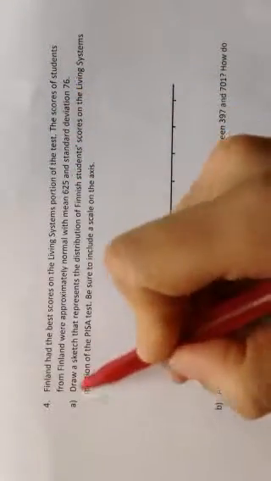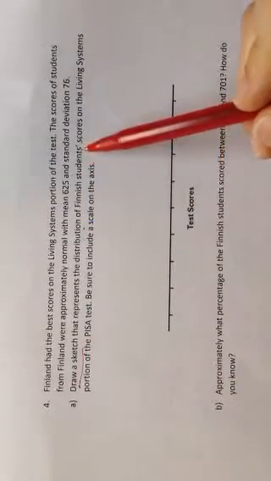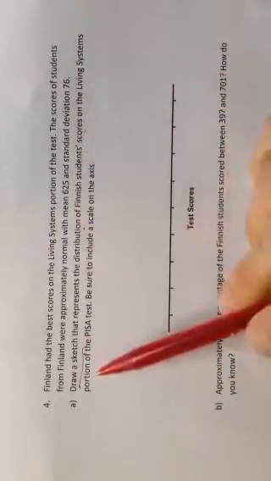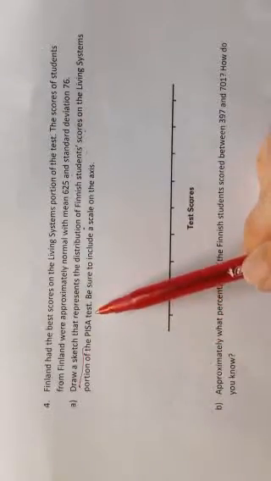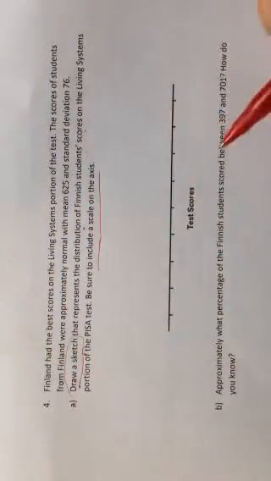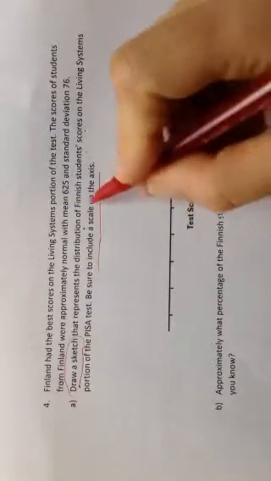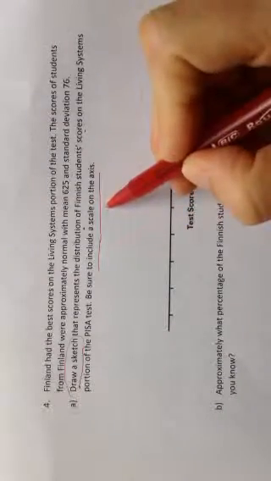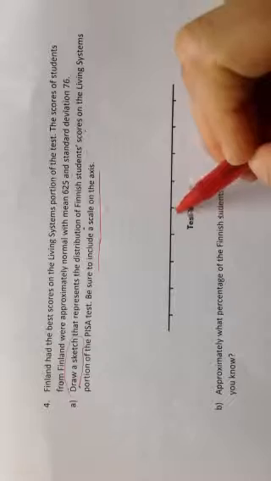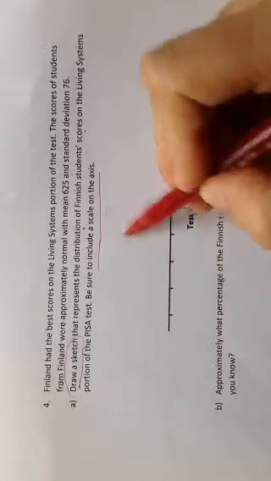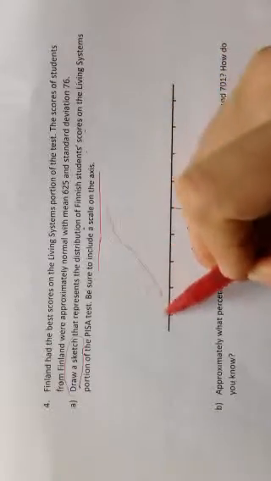Now, part A says to draw a sketch that represents the distribution of Finnish student scores on the living systems portion of the PISA test, and be sure to include a scale on the axis. Okay, so if we're going to draw a sketch, I think I'm going to start with the scale first. I need to put my middle right here, then 1, 2, 3. Remember, it's a bell shape.